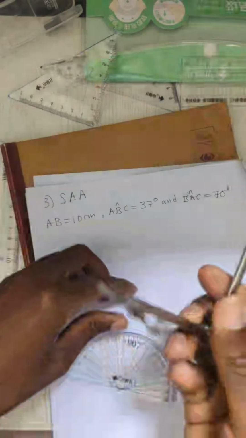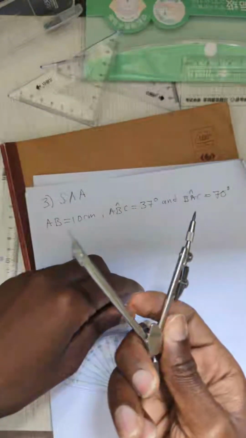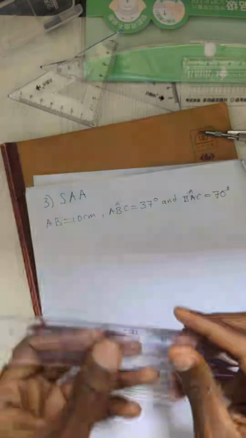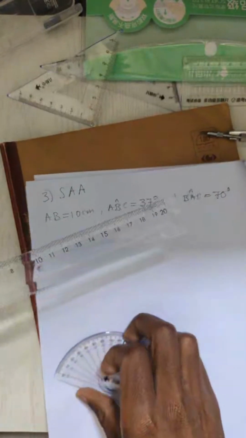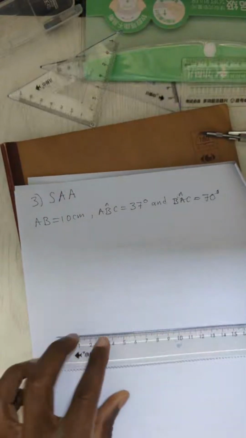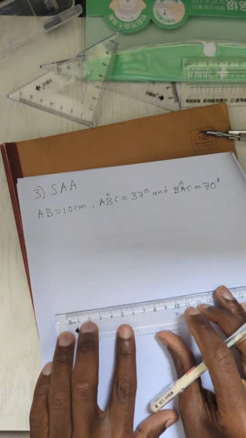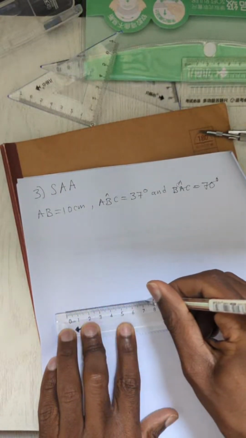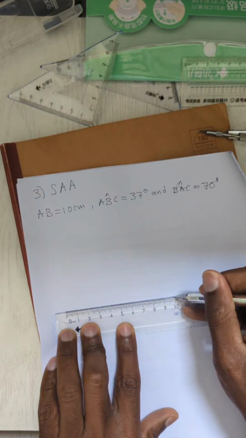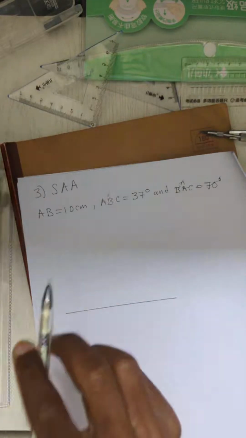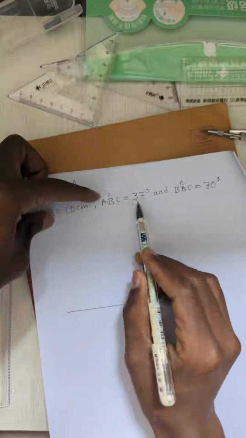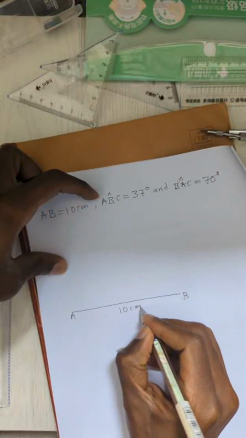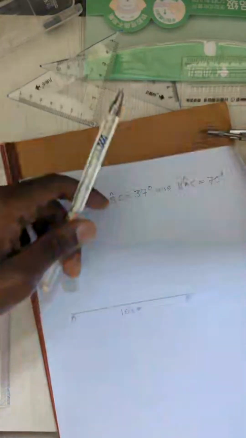So again, you have to start with the ruler. For 10 centimeters, you just stand on 0 and you do 10. So from there, you need angle ABC of 37 degrees. This is A, this is B, this is 10 centimeters. So angle ABC is 37.